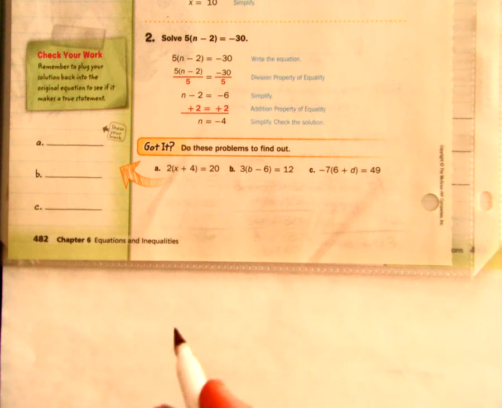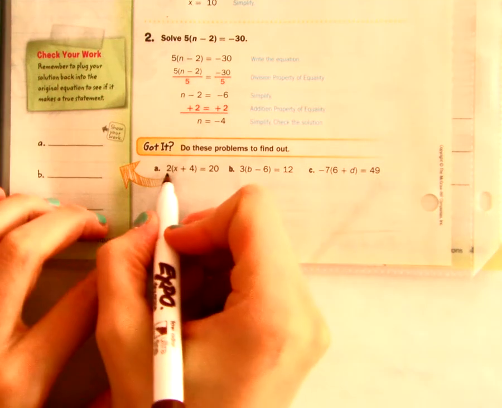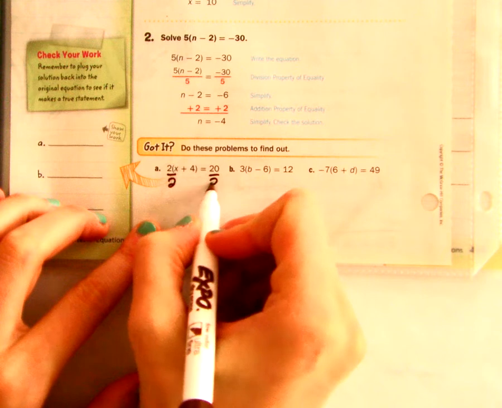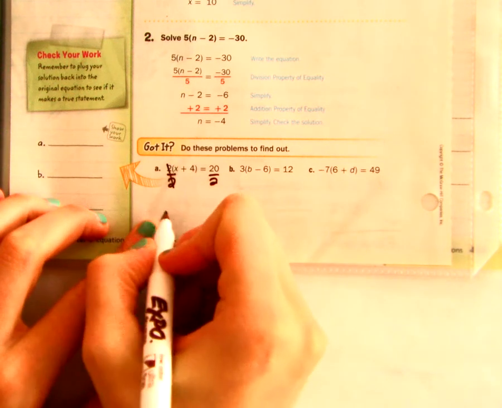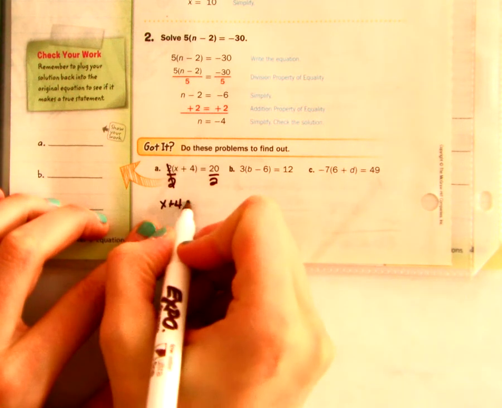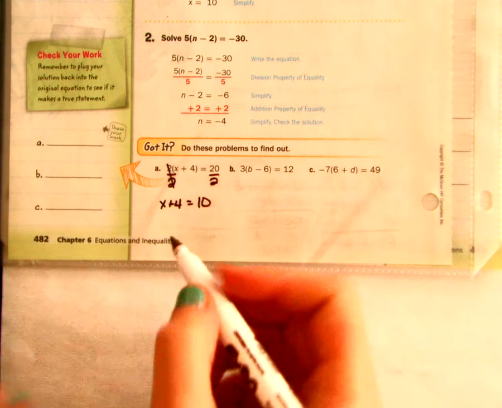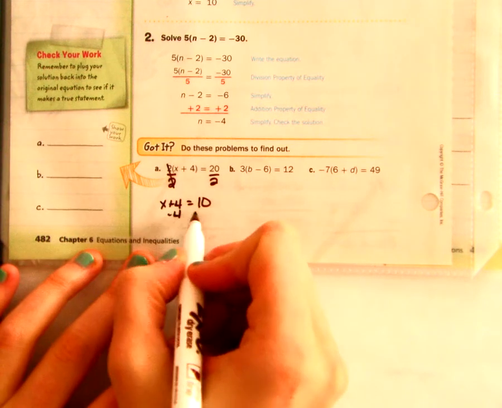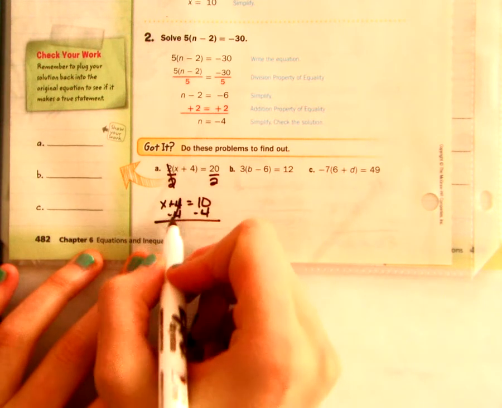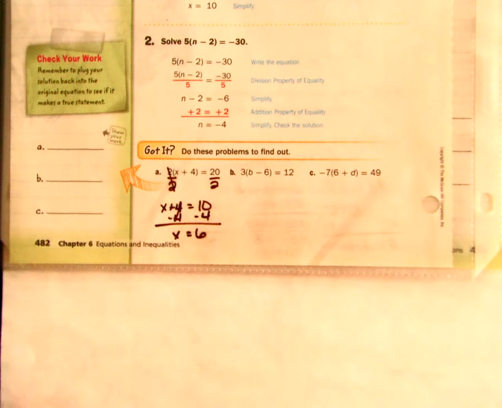So for letter A, I know that I am taking 2 times the quantity x plus 4. So I know I'm multiplying, so I can do the opposite of multiplying, which is dividing. So I can, first of all, divide both sides by 2. My 2 simplify down to 1. Now I have x plus 4 equals 10. Now I'm down to my one-step equation. I have x plus 4 equals 10. I know that I'm adding 4, so the opposite of adding is subtracting. If I subtract 4 on one side, I have to subtract 4 on the other side. So x equals 6.